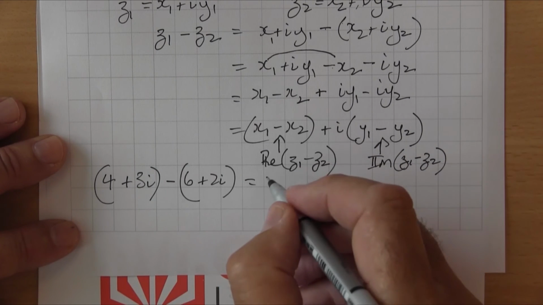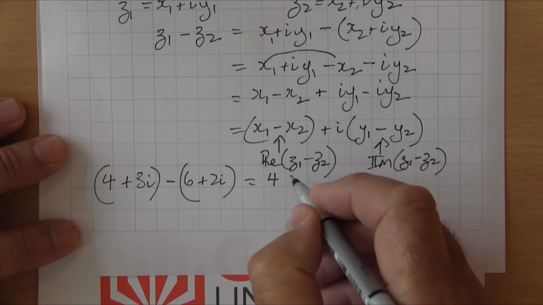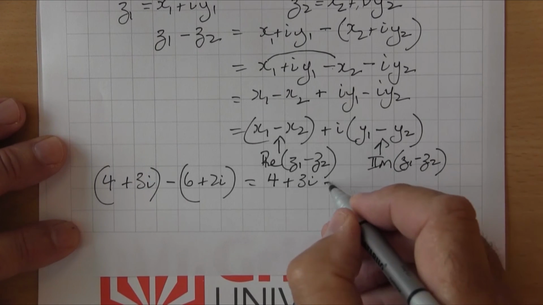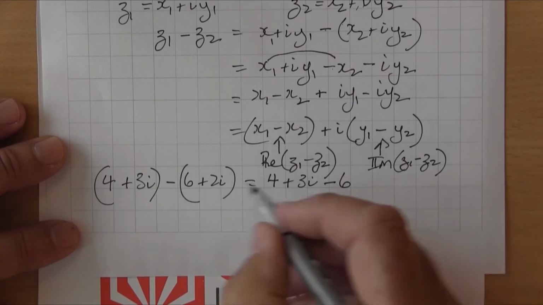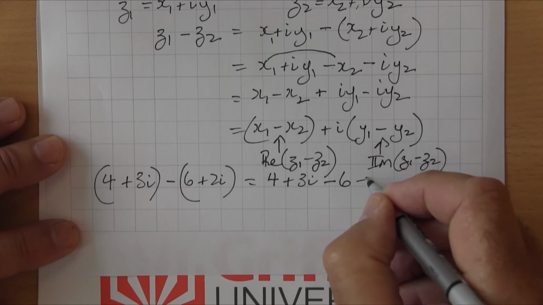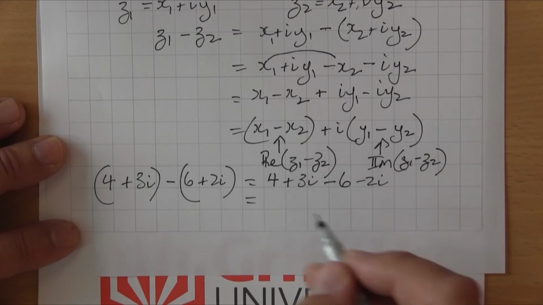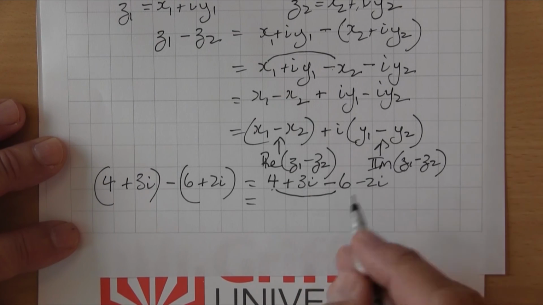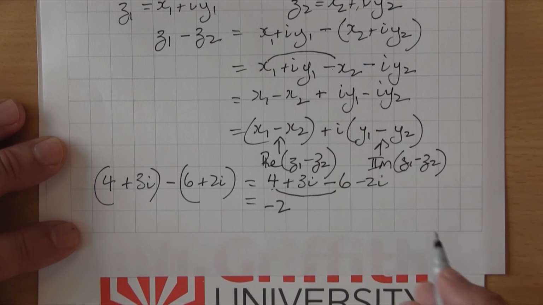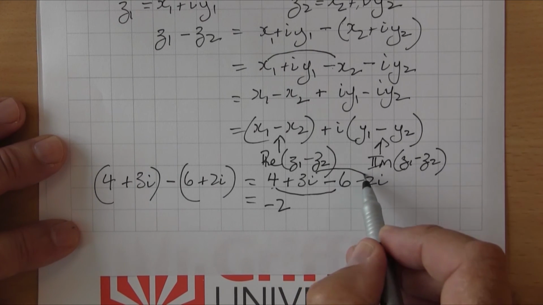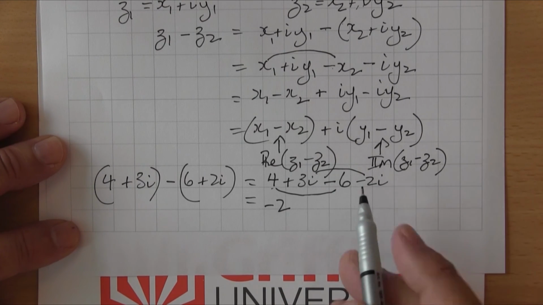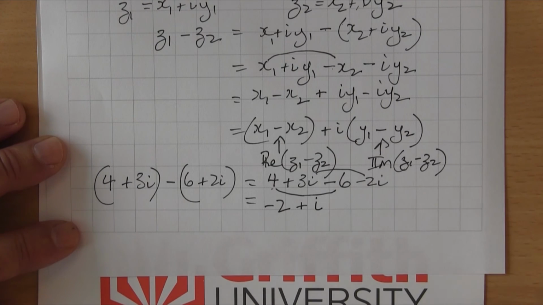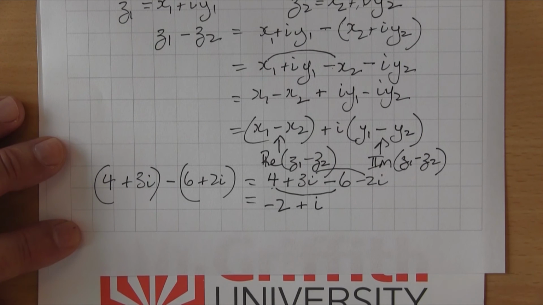We've got 4 plus 3i, removing the first brackets, removing the second brackets will be minus 6 and then that minus makes that into minus 2i. Get the reals together, so these two here together, 4 minus 6 is negative 2. And then we combine the imaginaries together, and we've got plus 3 minus 2 gives us a plus 1i. Now we don't write 1i, we just write i.